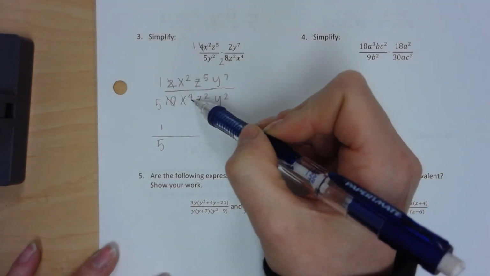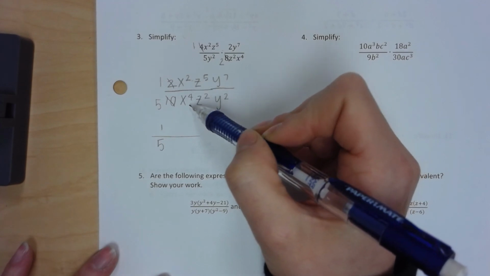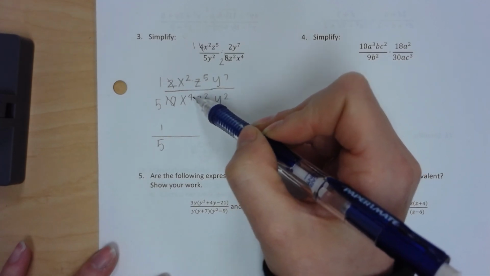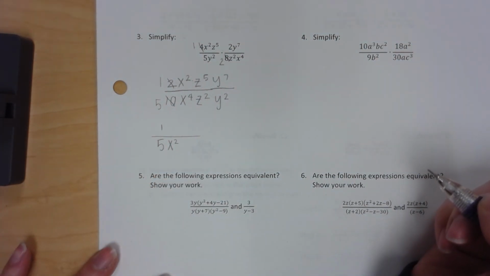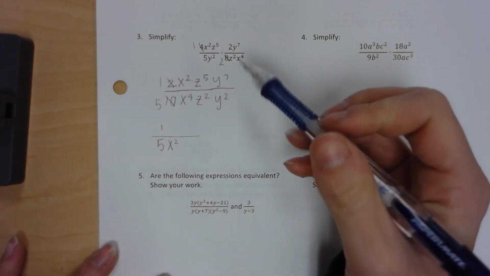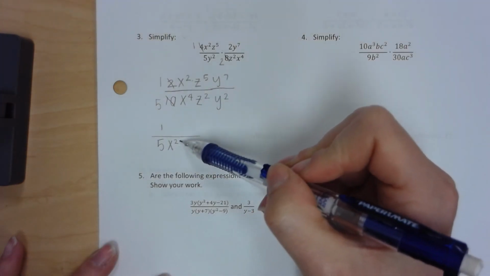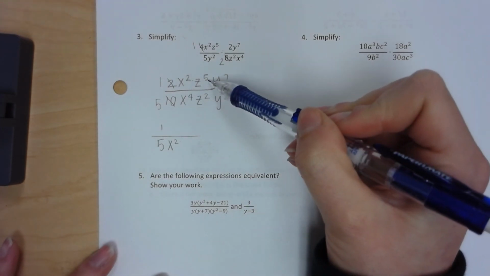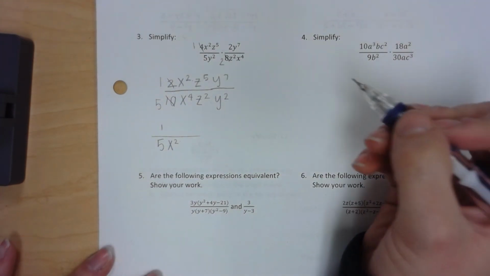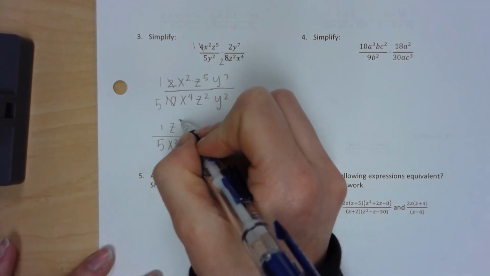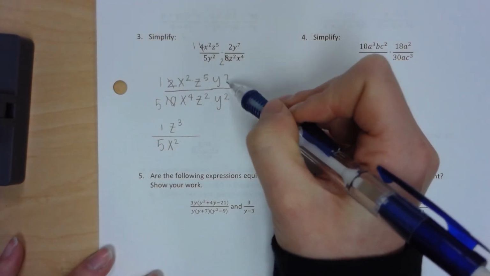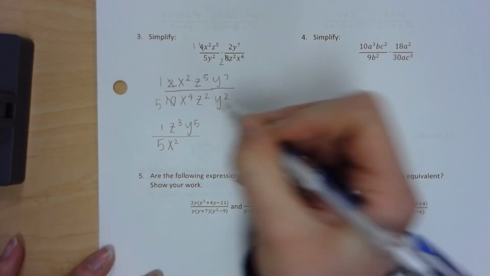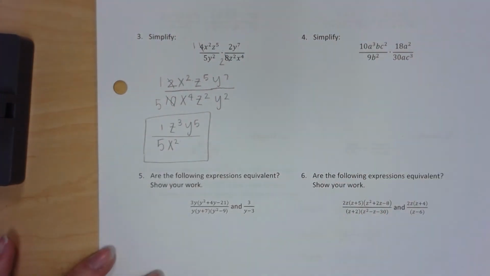x squared over x to the 4th. These 2 x's are going to cross off or cancel out with 2 x's on the bottom. That will leave me with 2 x's left over in the denominator. You can think about this as subtracting exponents. So 4 minus 2 leaves me with 2 in the denominator. For z's, I have 5 z's on top, 3 on the bottom. So these 3 will cancel with 3 on top, leaving me with 2. And for y's, I have 7 and 2. 7 minus 2 gives me 5 y's on the top. Go ahead and try example 4.